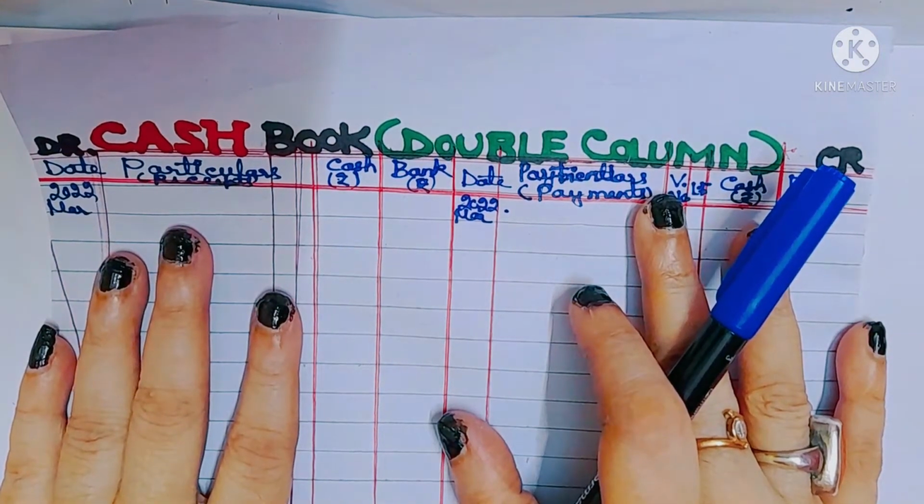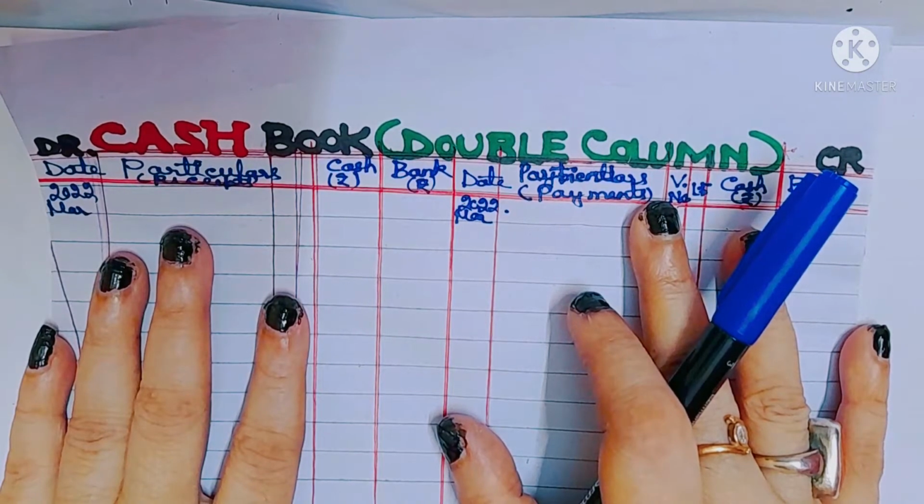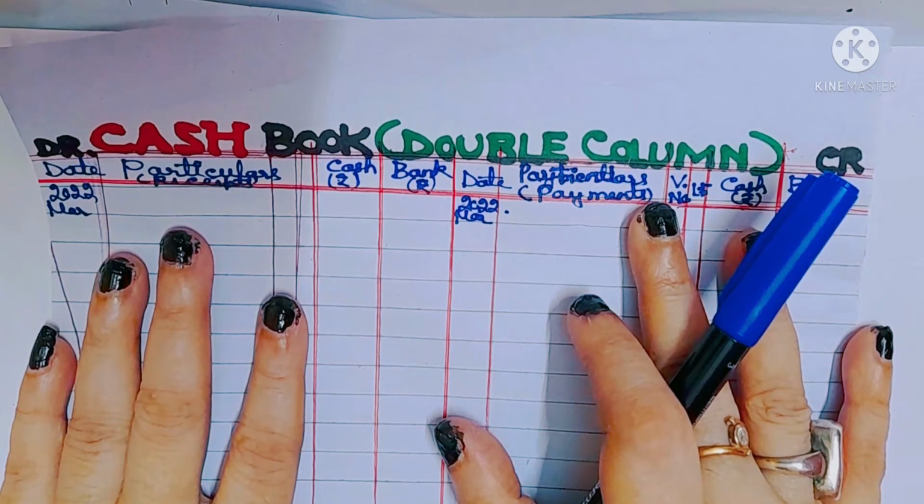Let me tell you, there are three types of double column cash book. Number 1, cash column and discount column. Number 2, bank column and discount column. Number 3, cash column and bank column. Right now, we are doing cash column and bank column.